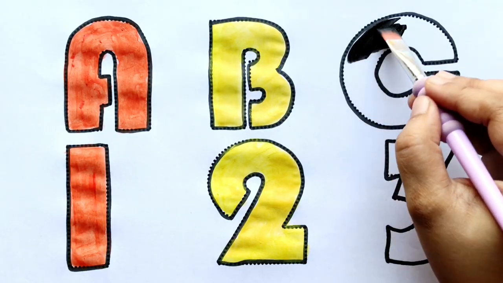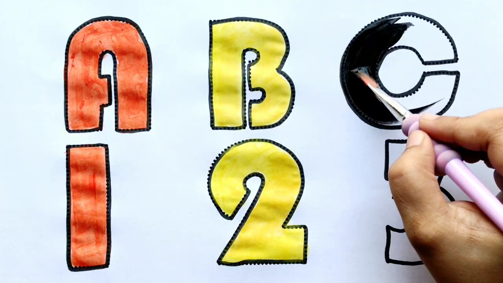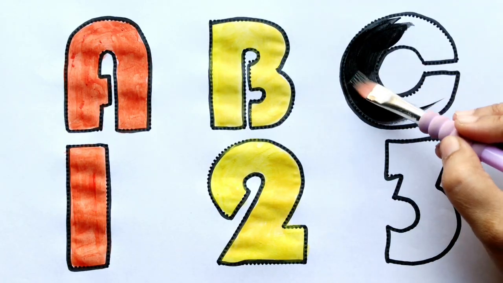Black color. Uppercase letter C. C for car. Car means gari.